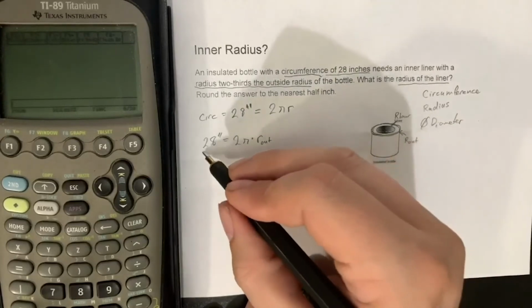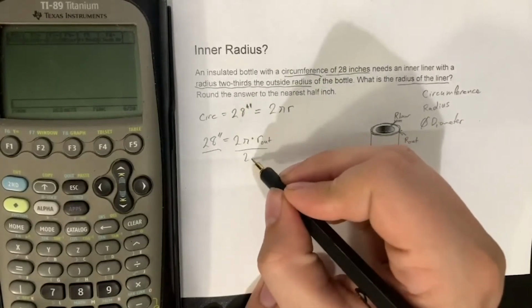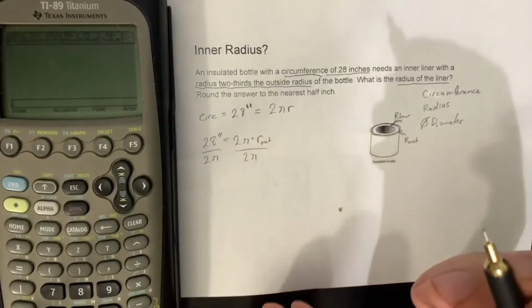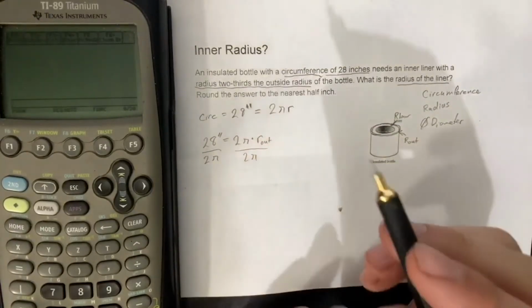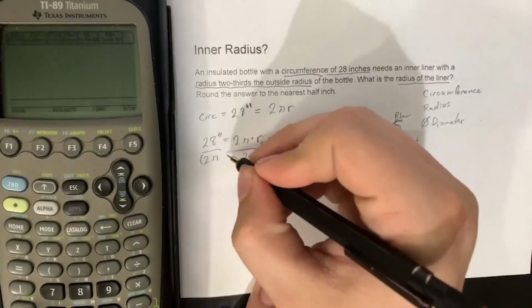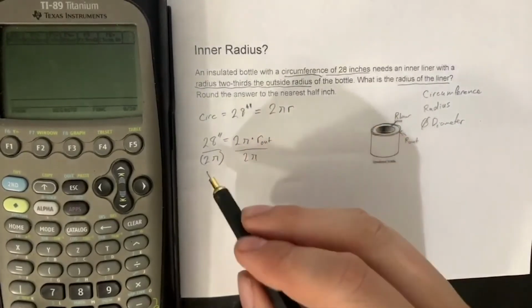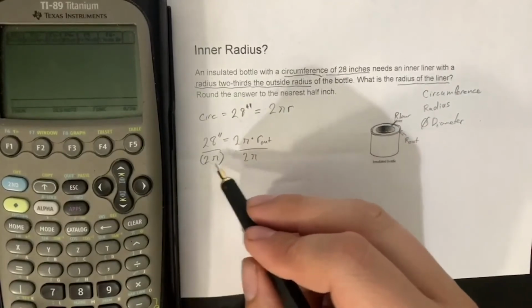From there, we divide both sides by 2 pi. Now, an important thing that we've talked about before is that if you're entering it in the calculator, include those parentheses, because we want that 2 pi to stay together.